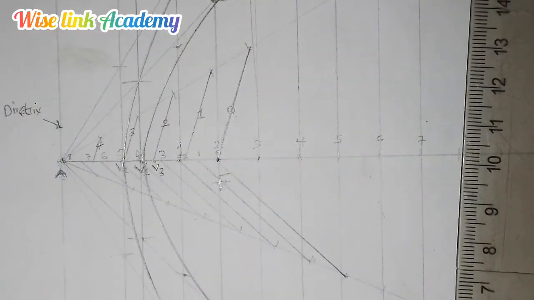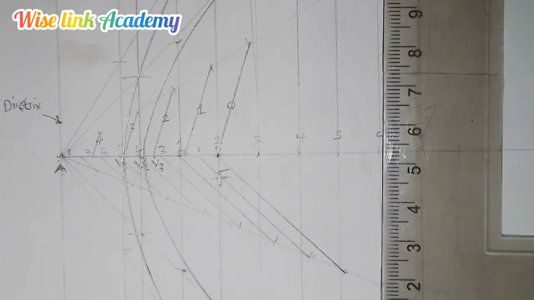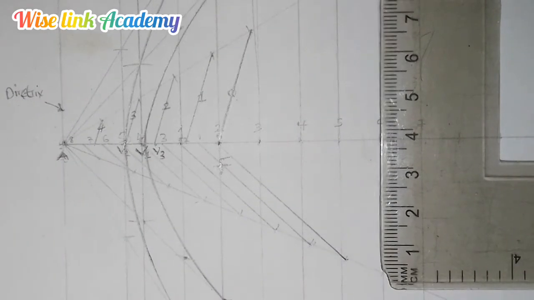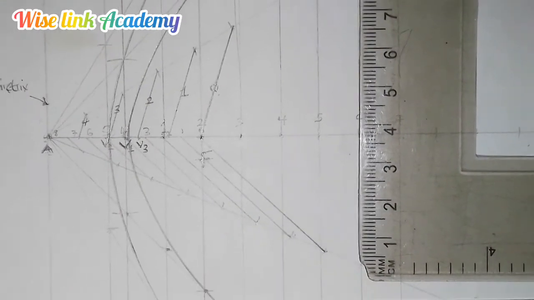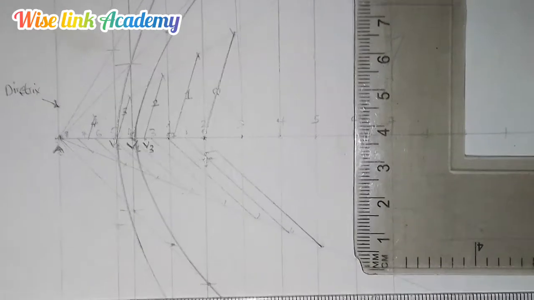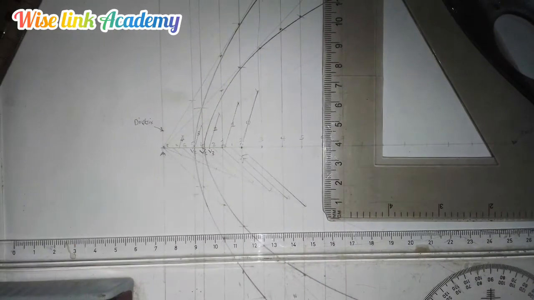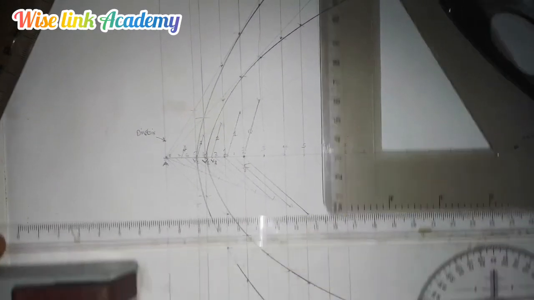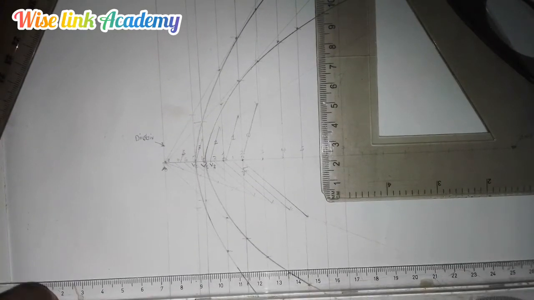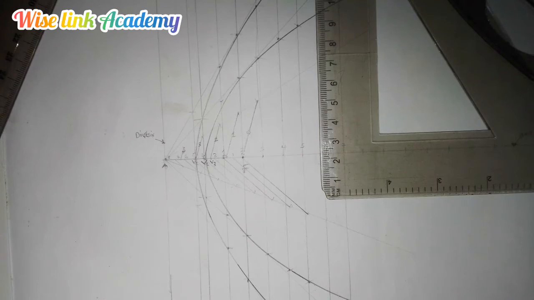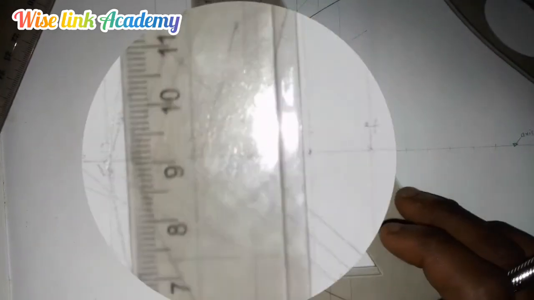With the help of your T-square and your set square, you draw. See that point?